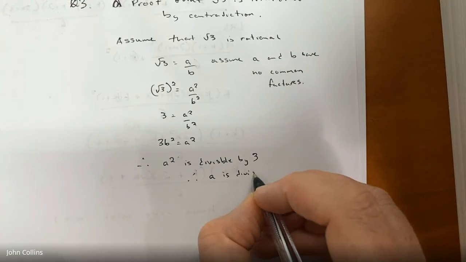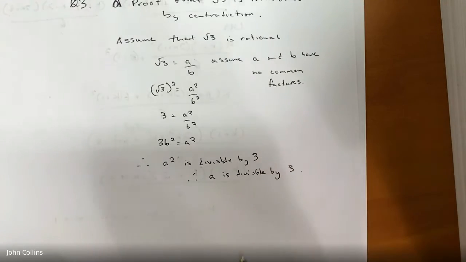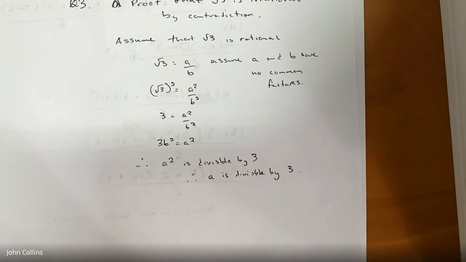A squared equals 3b squared. Therefore, a must be a multiple of 3. So a can be written as 3k. Well, a squared is a multiple of 3, which means a must be a multiple of 3. I said divisible, but it doesn't really matter. A squared is divisible by 3, therefore a itself is divisible by 3, which hopefully makes sense.